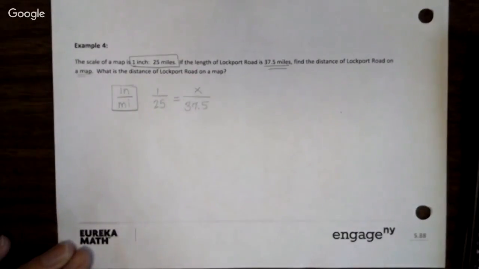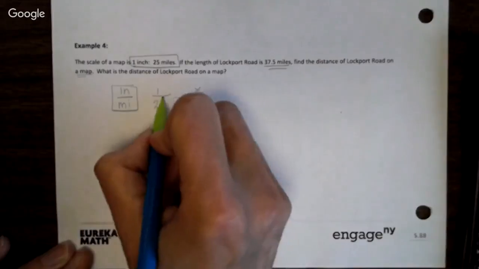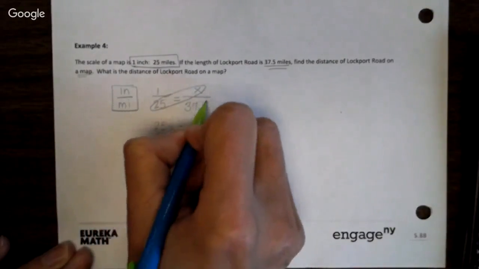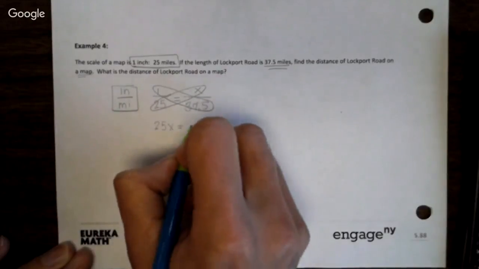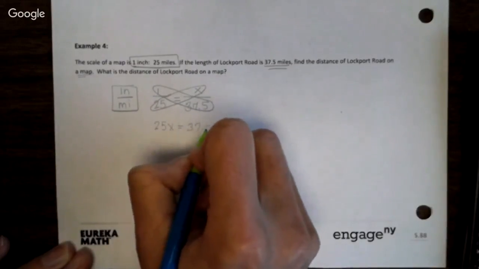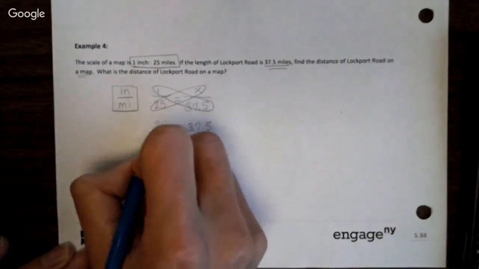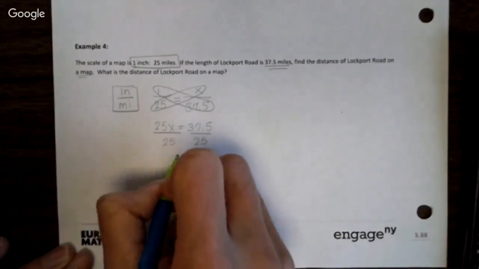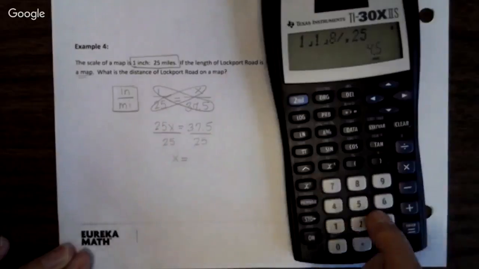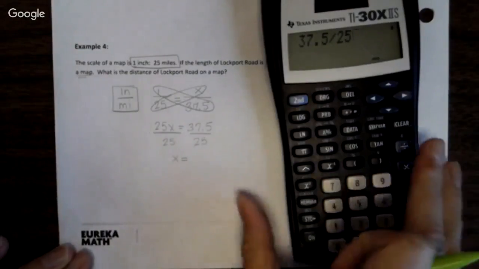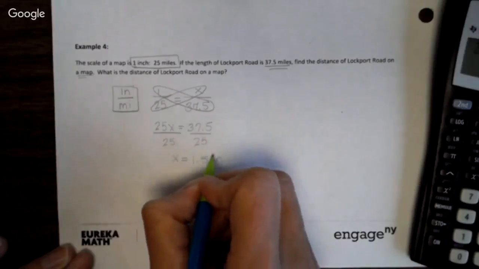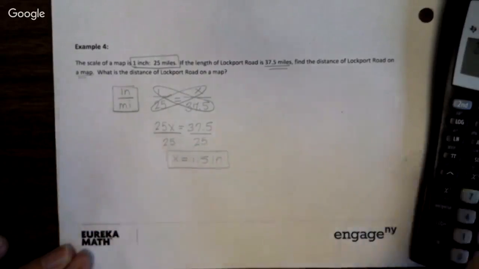X is our number of inches, which is going to go on top. So we have 25 times x, which is 25x. 1 times 37.5 is 37.5. Now to solve for x, we're going to divide both sides by 25. So 37.5 divided by 25 gives us 1.5, and that's inches. So on the map, it would be 1.5 inches away.